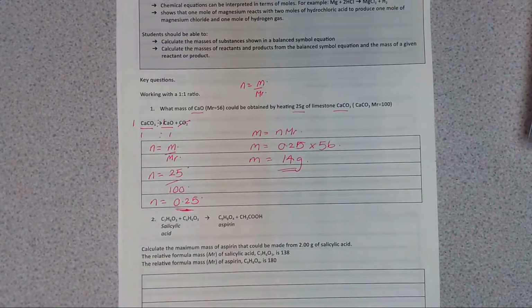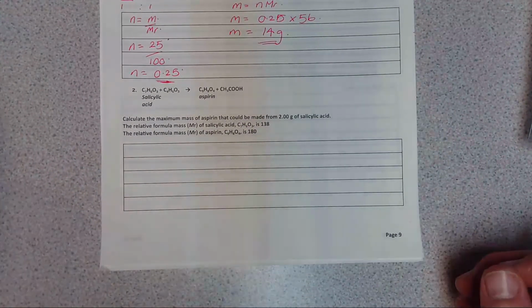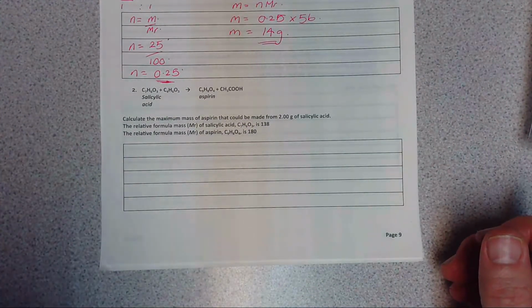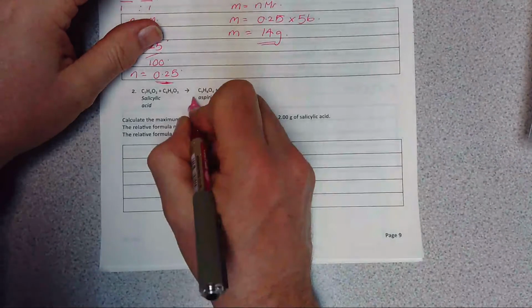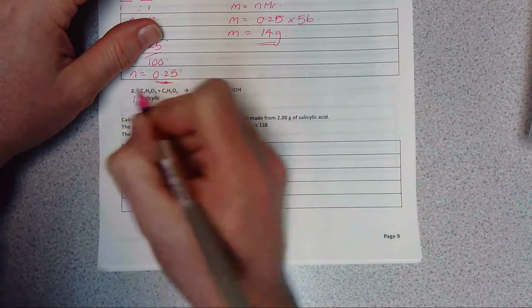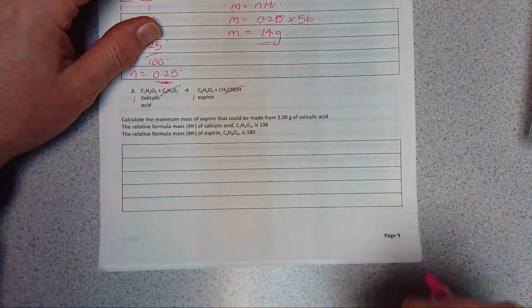Next one. Calculate the maximum mass of aspirin that could be made from 2 grams of salicylic acid. So there's our aspirin, so 1 mole of aspirin and 1 mole of the salicylic acid. We can ignore the other 2 compounds in this reaction.